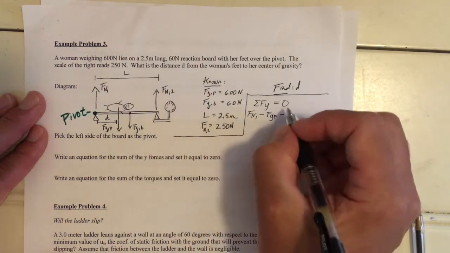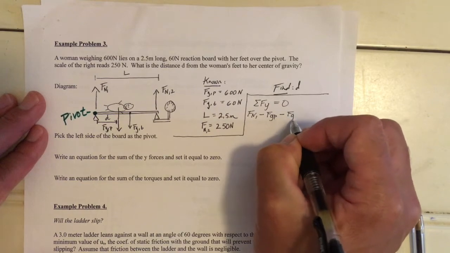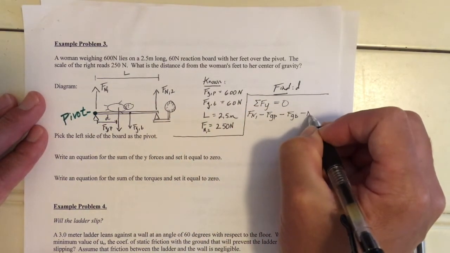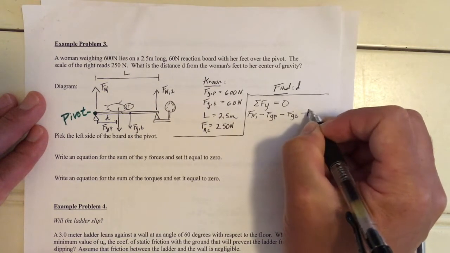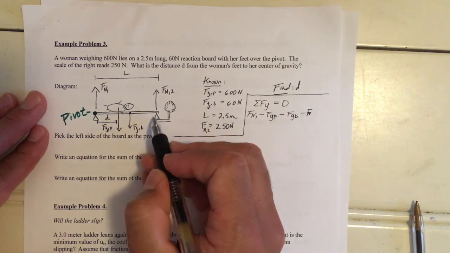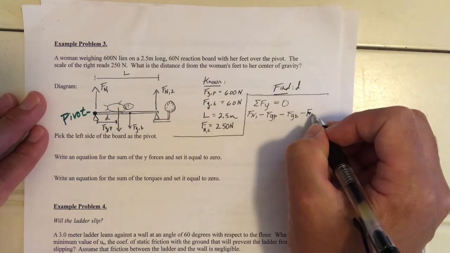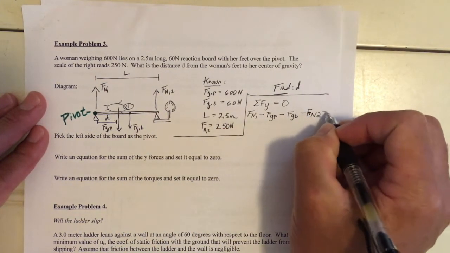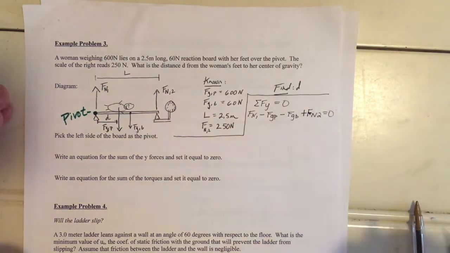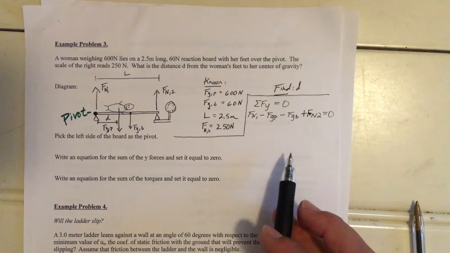Force gravity of the board is pointed down, we'll call that Fgb. And Fn of the other side of the board right here, Fn2, and that's going to be positive, my fault. All right, so that looks like what we have.